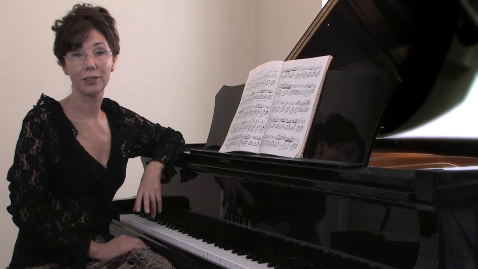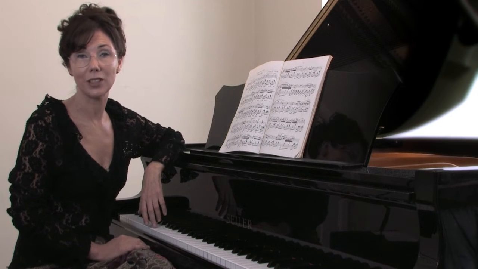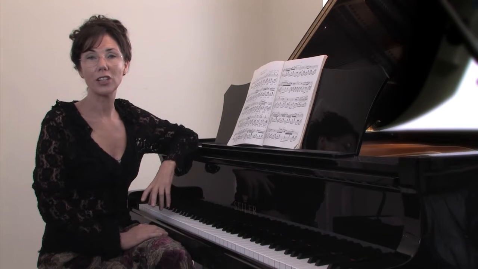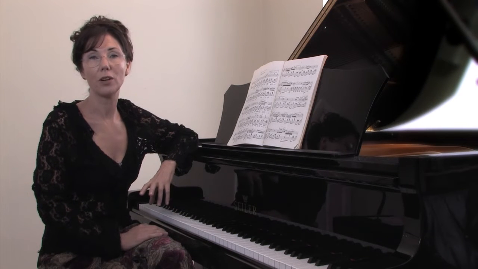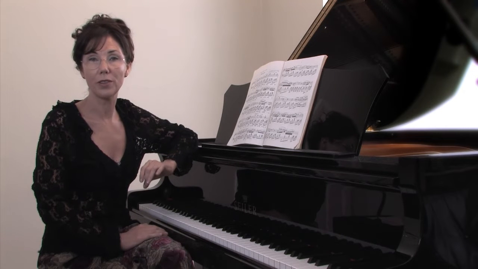My name's Pamela Rose, and today we're going to look at compound and simple time signatures. Sometimes in grade 5 theory, you're asked to change a compound time signature rhythm into a simple time signature rhythm, or a simple time signature rhythm into a compound time signature rhythm without changing the sound of the rhythm.